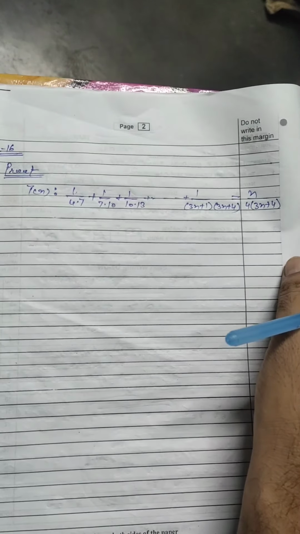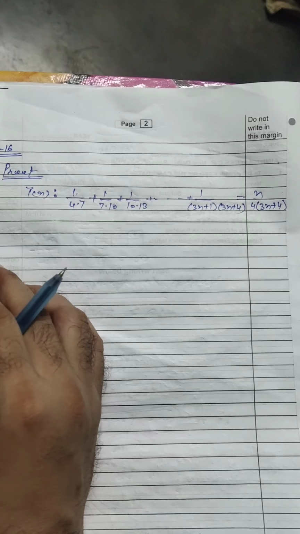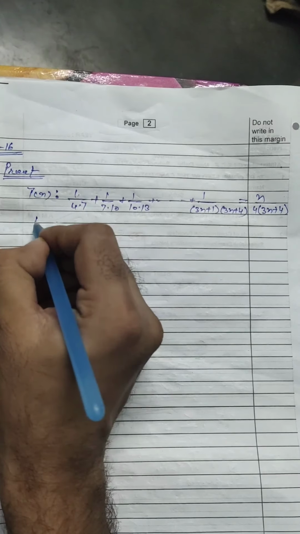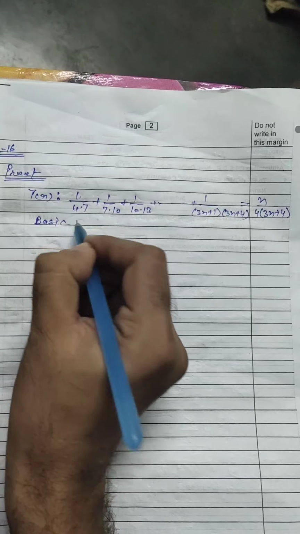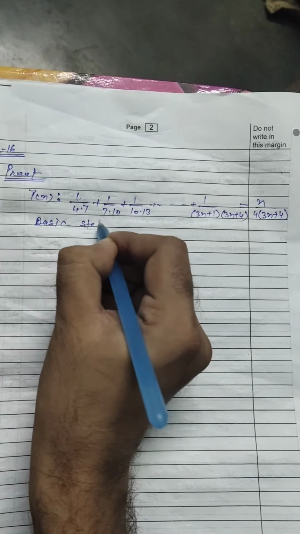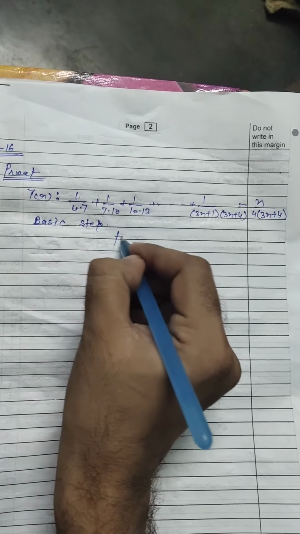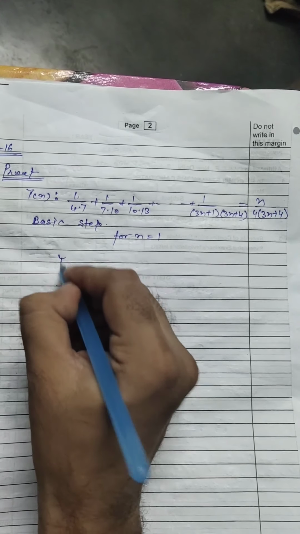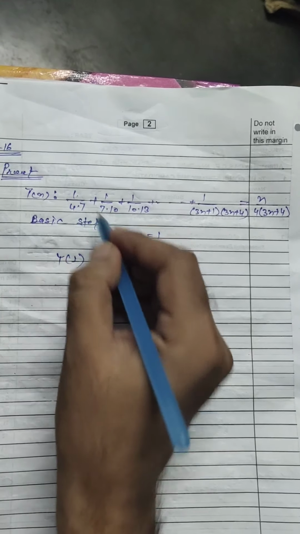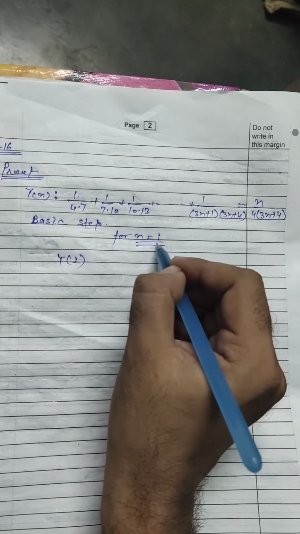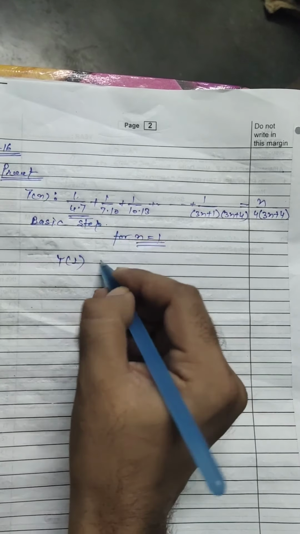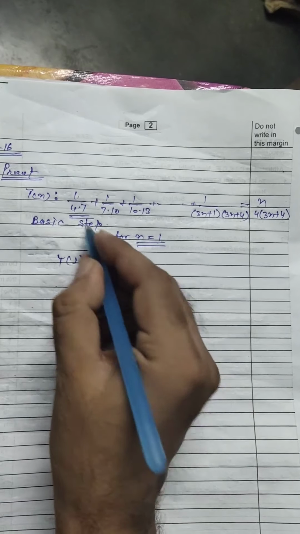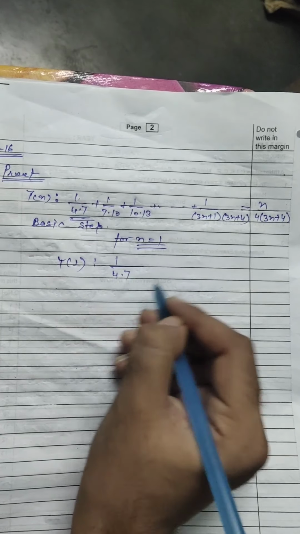Okay, all of you are watching? Yes. So students, what is your basic step? I will not repeat again and again. It's the basic step for n is equal to 1. Okay, so T of 1 is what? n is equal to 1 means your first term, up to the first term there is 1 upon, such that your LHS is 4 into 7.